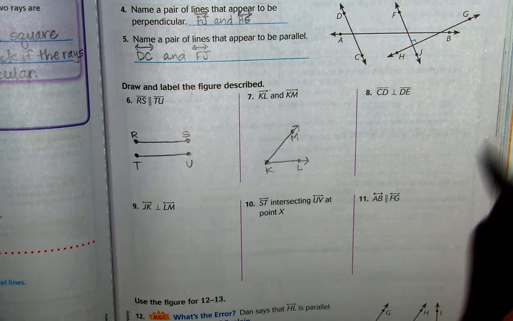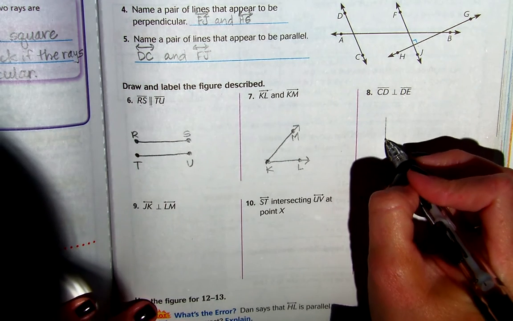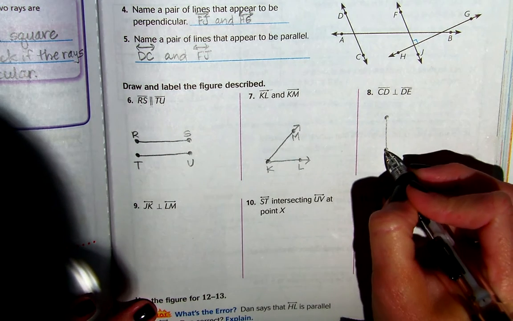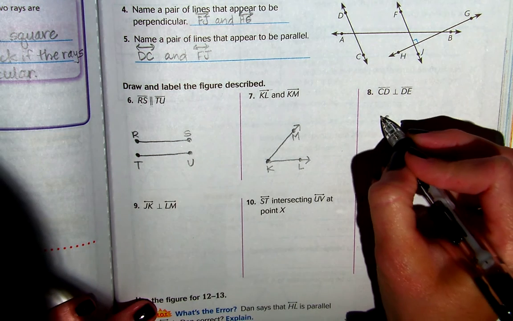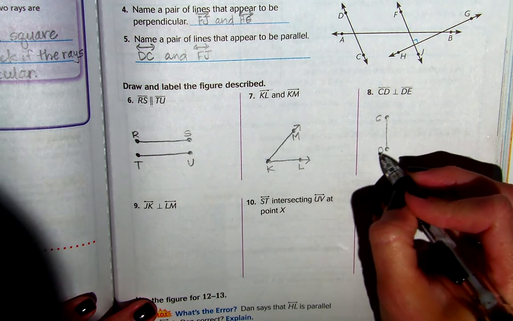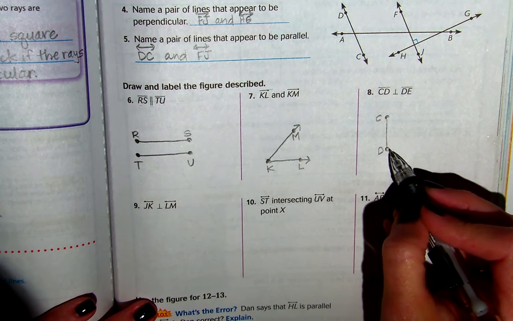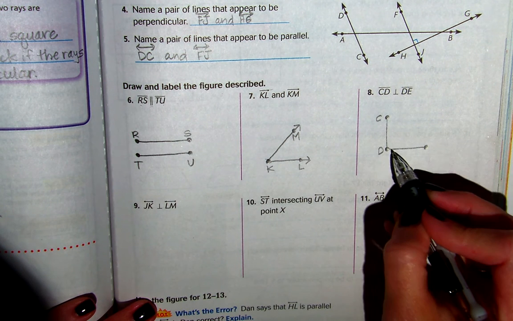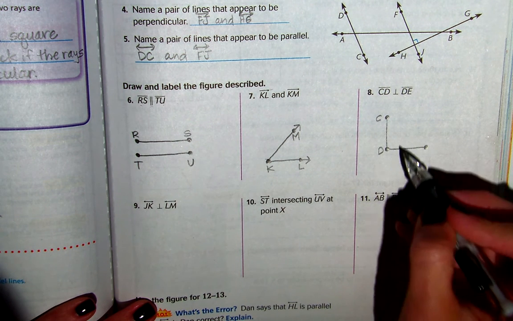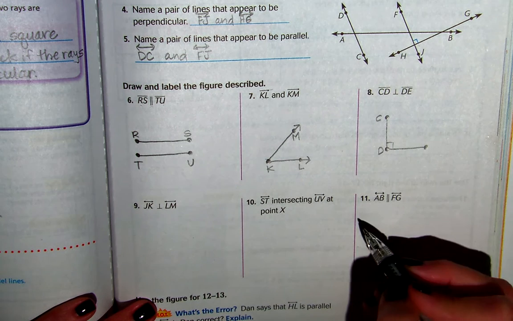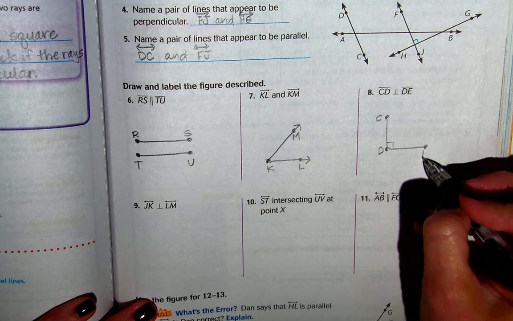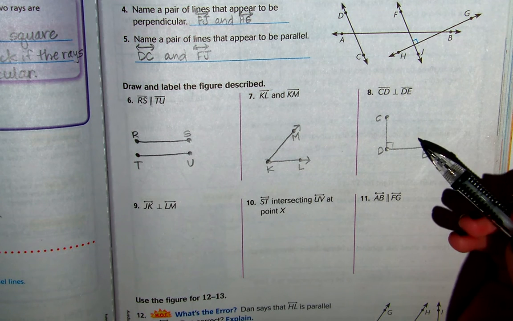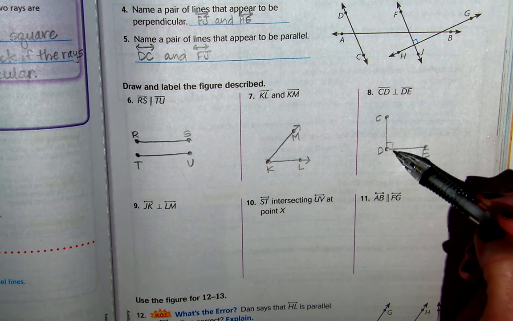I need two lines, one straight up and down vertically that I'm going to name CD, and the reason that I'm going to do it this way is because I know that I'm going to have to go this way here and that D is the intersecting point, okay? And then I'm going to do this little symbol here to show that that is, in fact, a right angle, because we know that perpendicular lines must form a right angle.